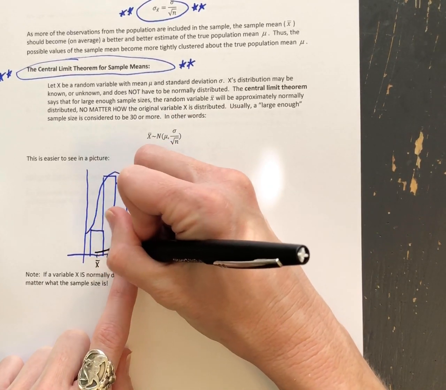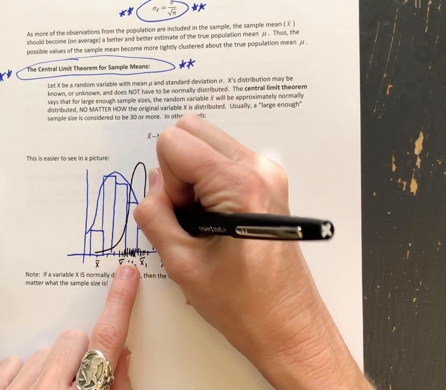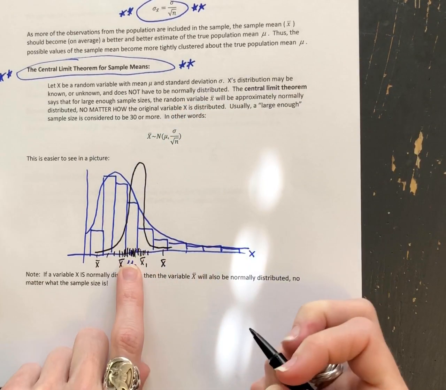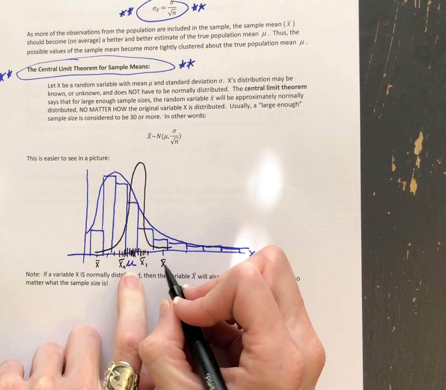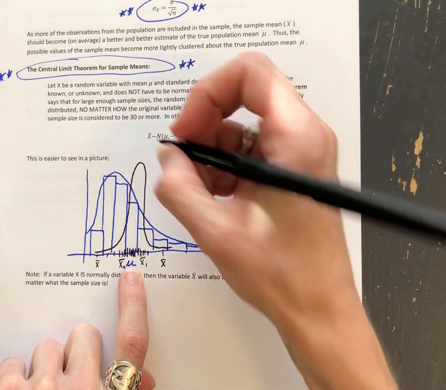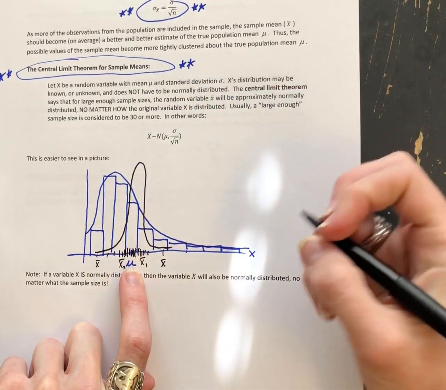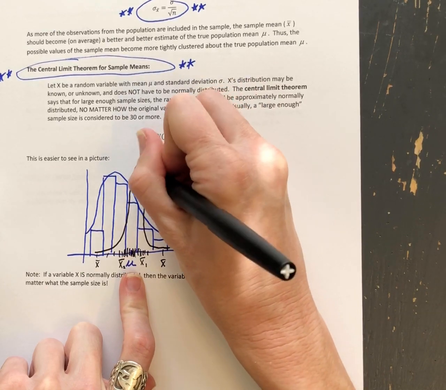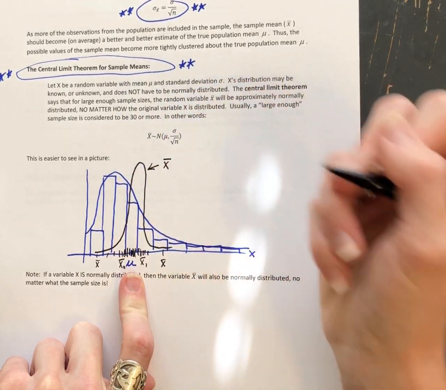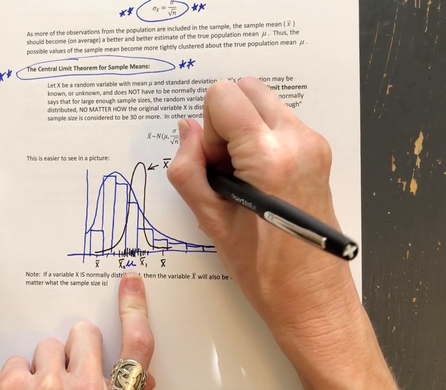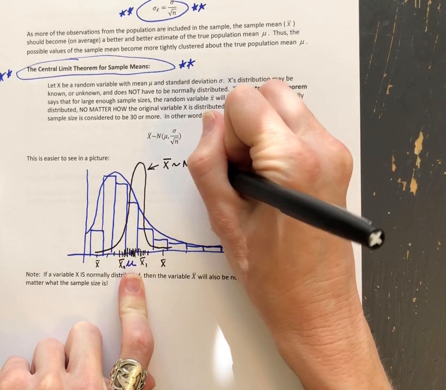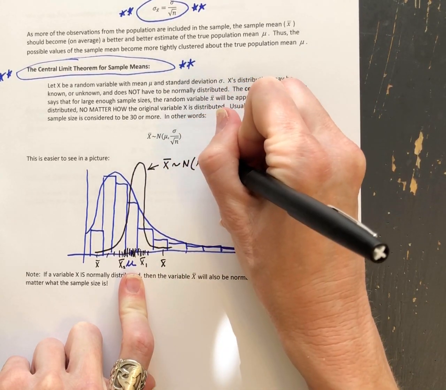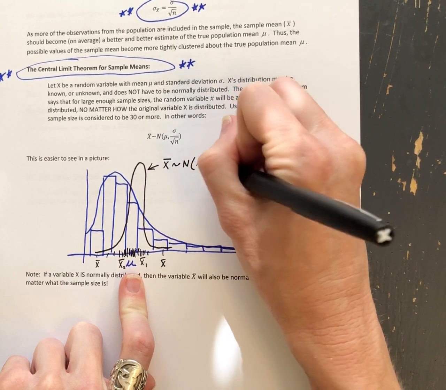What that does is create a normal distribution for the distribution of x bar. Whereas in black here, we have the distribution of x bar, which is approximately normal with mean mu and standard deviation sigma over the square root of n.